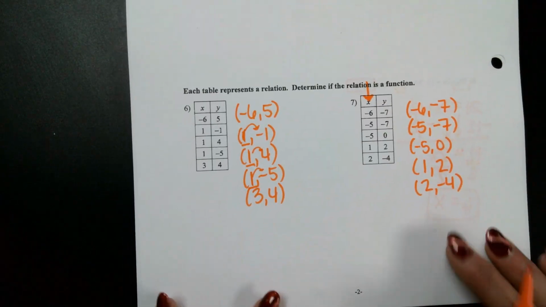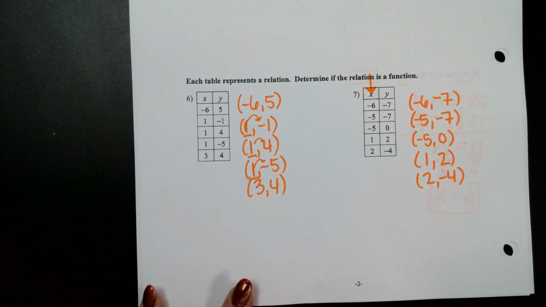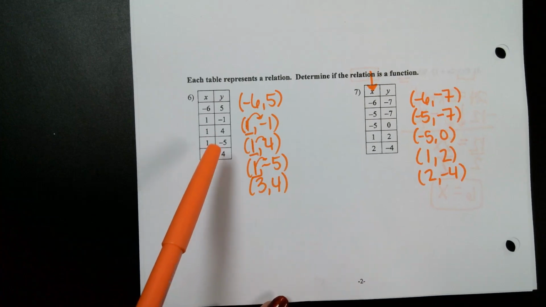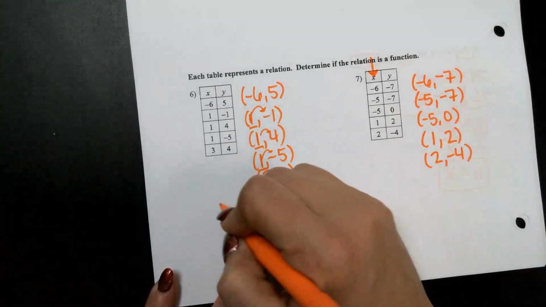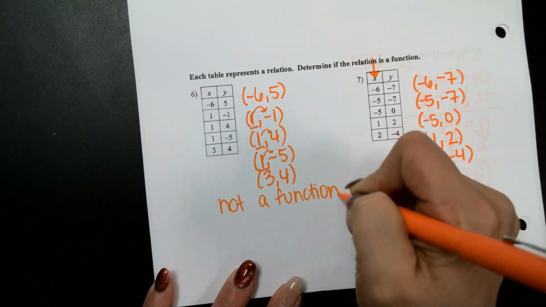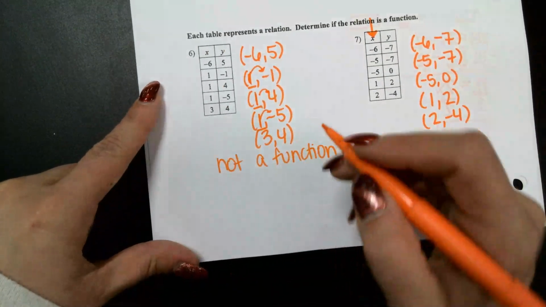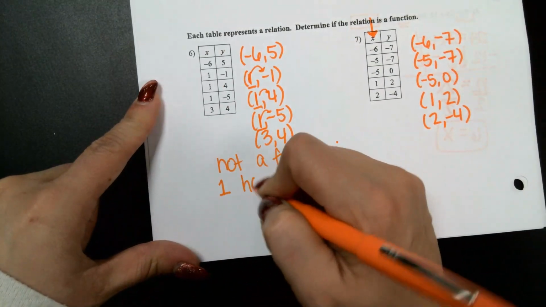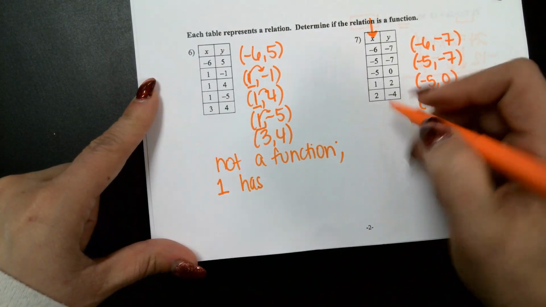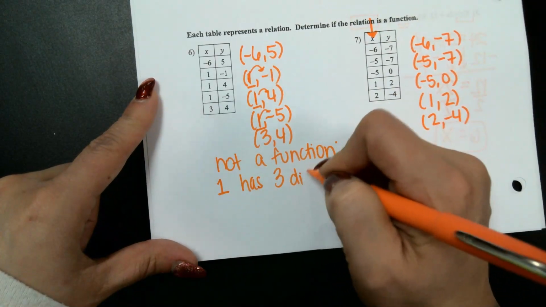Okay, what about number 6? I mean, I think I had already pretty much given you that answer when we were talking about it. Is 6 a function, yes or no? Okay, that one's no. This one's not a function. So you might want to write this down. Not a function. The reason is 1 has what? Well, it has 3 different outputs.